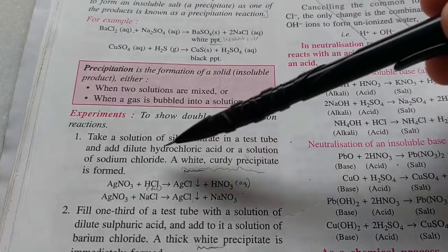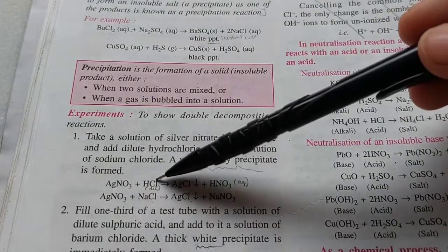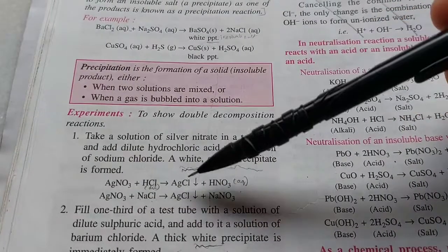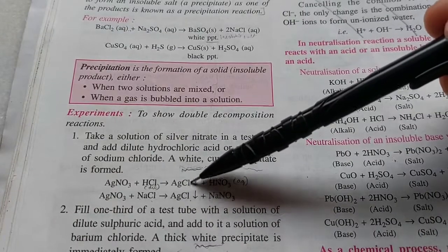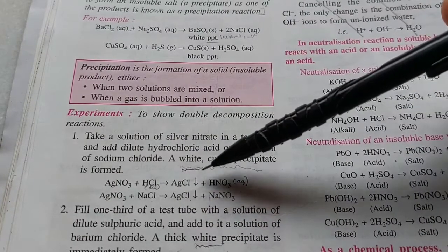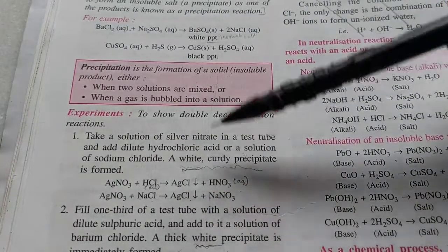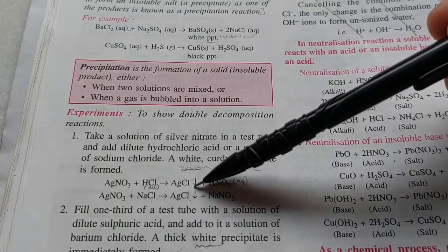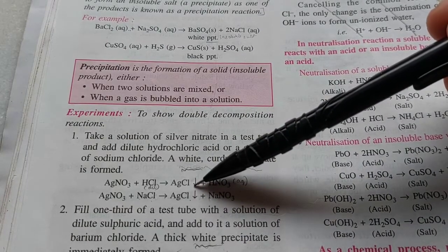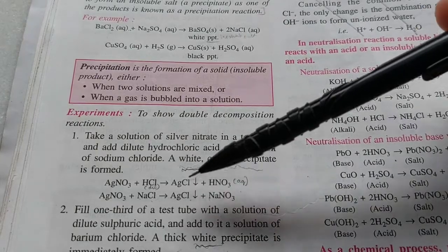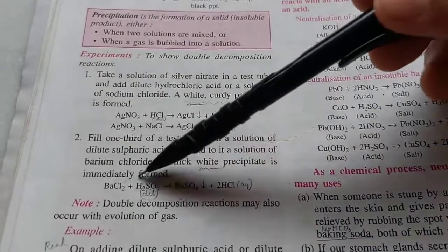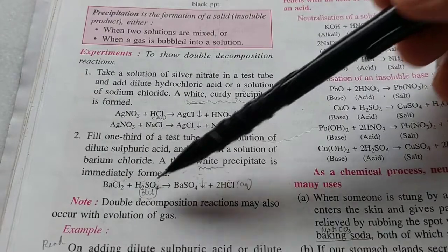Next reaction: whenever you add silver nitrate to hydrochloric acid, or any chloride for that matter, you will get a white PPT, silver chloride. So that's a nice way to prove that the acid is hydrochloric acid. But in 10th standard, you will study some extra points, that the white PPT should be insoluble in nitric acid, but soluble in excess of ammonium hydroxide. Next reaction, it's a repetition. If you add barium chloride to sulfuric acid, you get a white PPT.